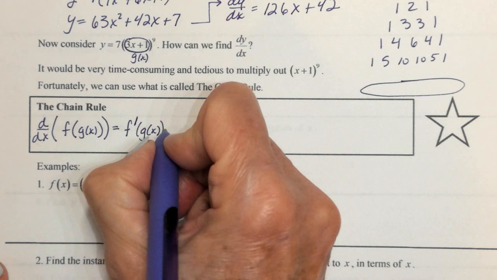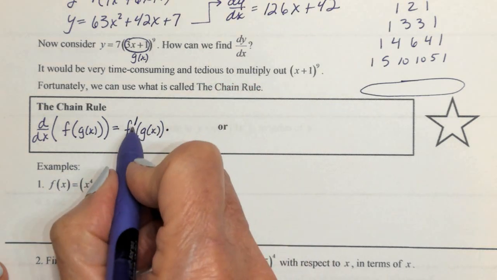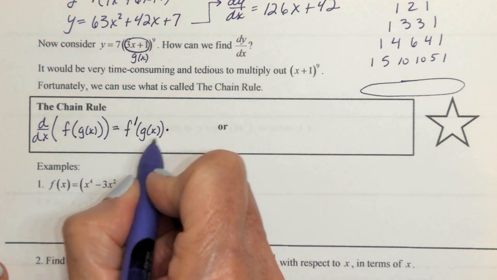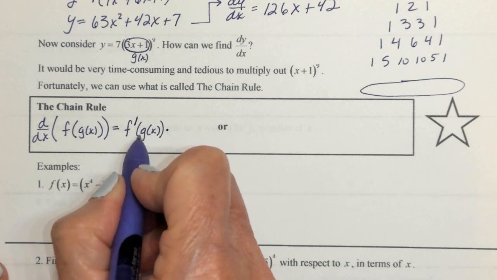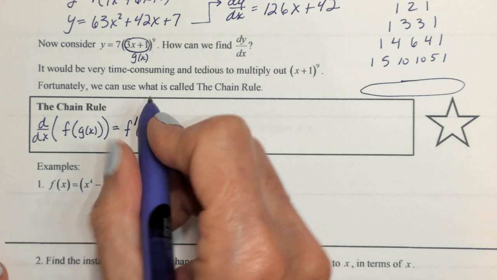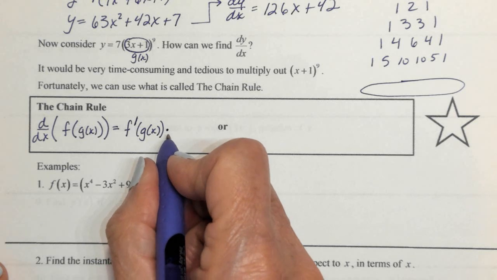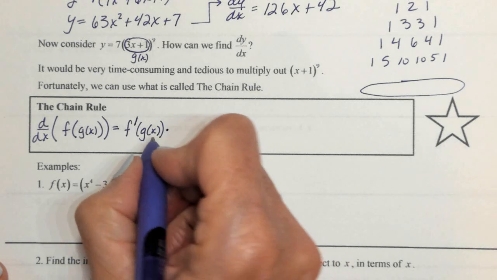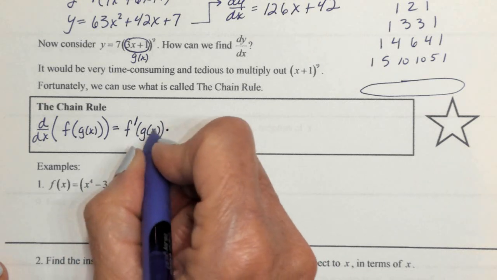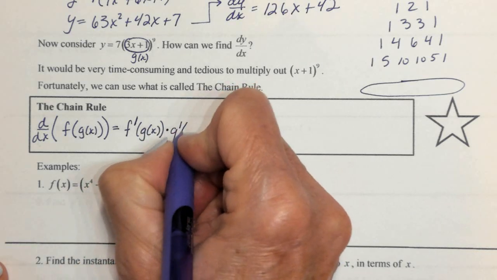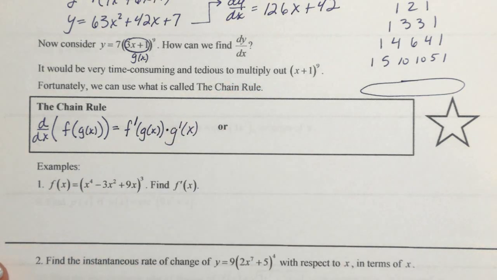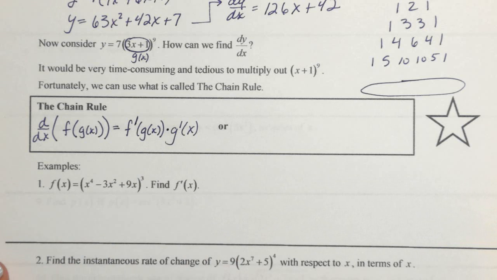Then you get to the inside. So after you take the derivative of the outside, leaving the inside alone, then we're going to multiply by, not add. Common mistake, kids want to make that a plus. Not a plus. Multiply by the derivative of the inside. Think of it as you're getting into that little bubble gum inside that blow pop. Okay? So this is the chain rule.